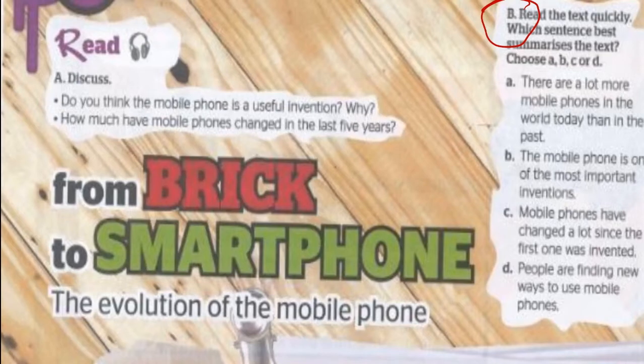1B. Read. B. Read the text quickly. Which sentence best summarizes the text? Choose A, B, C or D.